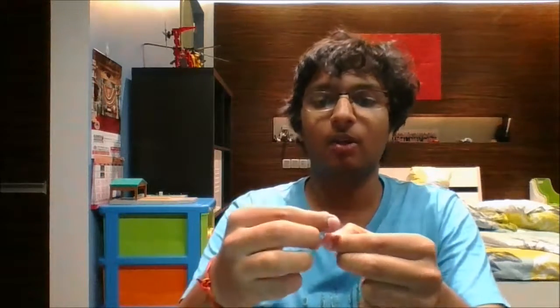For example, for the BC547, when you're looking at it from this side, the one on the left is the collector, the one in the middle is the base, and the one on the right is the emitter. For the 2N3904, it's the opposite. When you're looking at the curved side, the one on the left is the collector, the one in the middle is the base, and the one on the right is the emitter. So be very mindful of that.